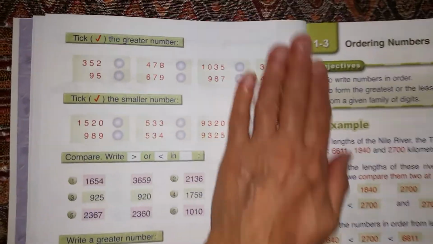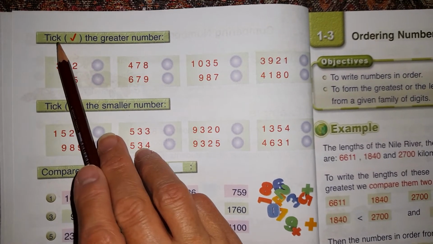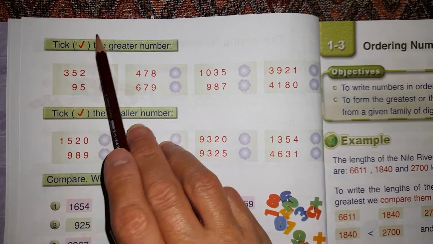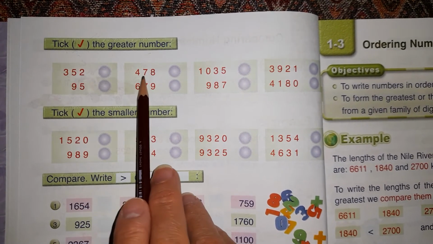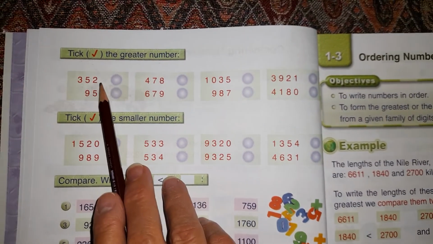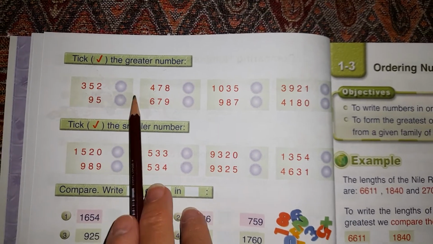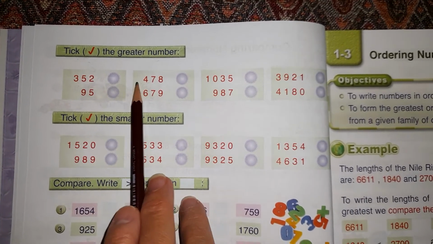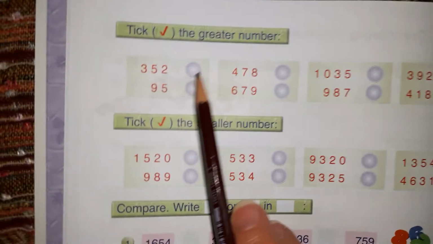I will start solving. In the first question they ask you to tick, put correct, the greater number. Which one of these is the greater? Remember what I said, how do I compare? Count how many digits, then you are going to put a tick beside the number that is greater.